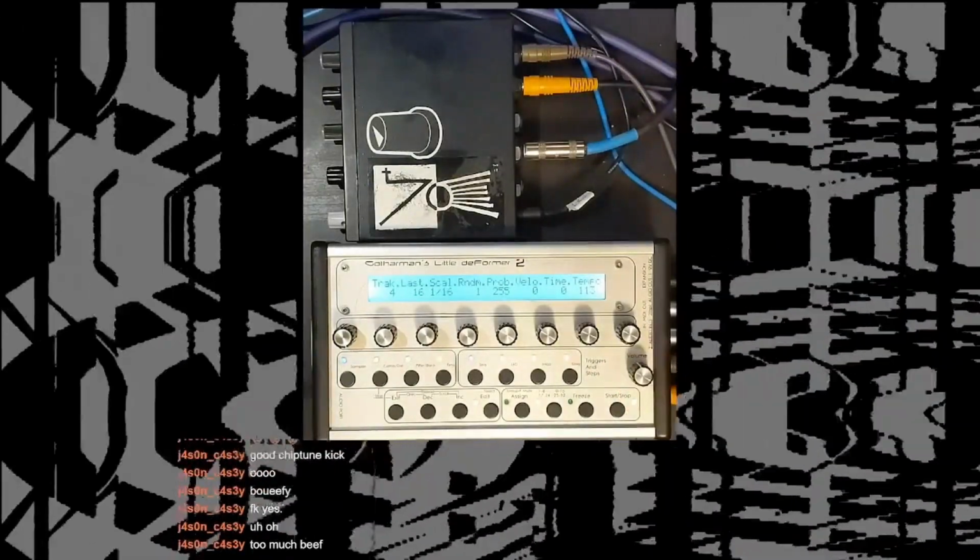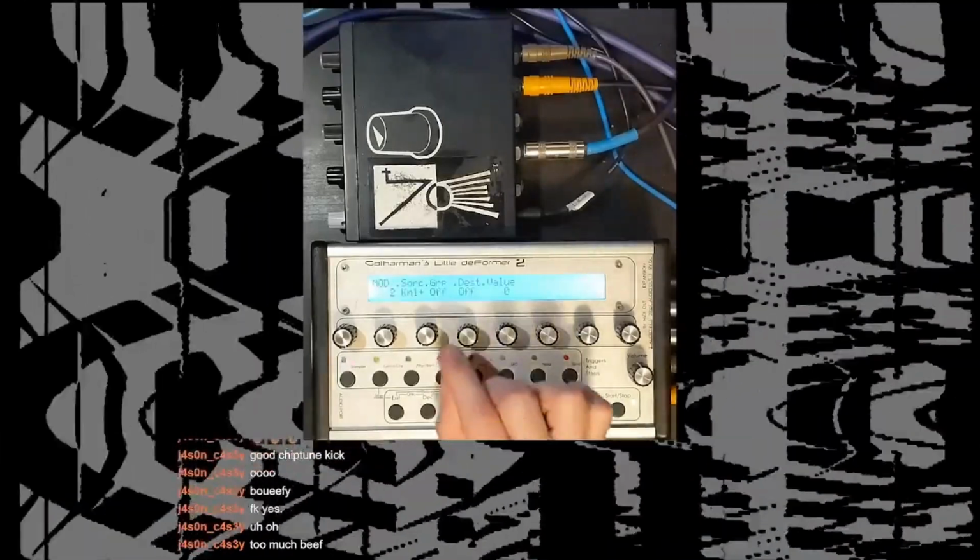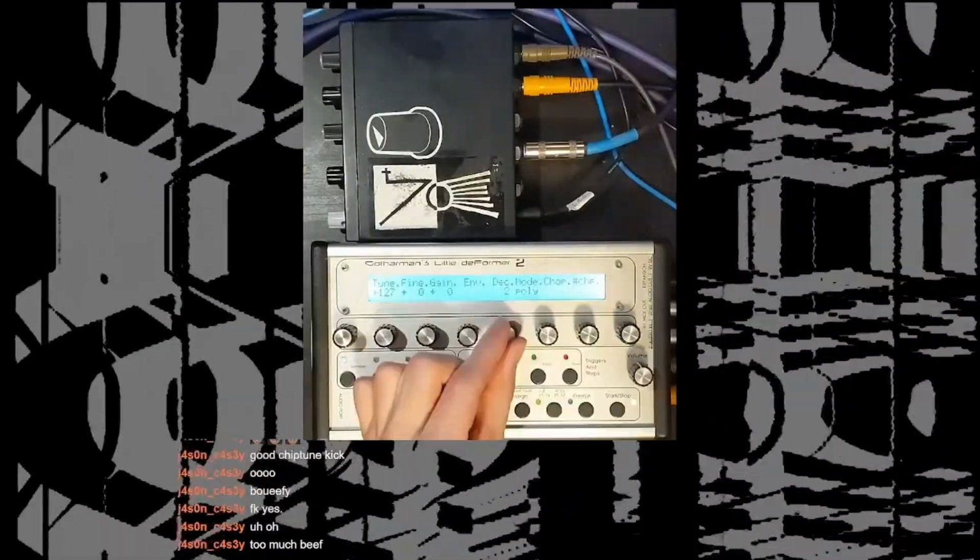I want to be able to control the decay of this hi-hat. Knob 1, sample 4, envelope decay.